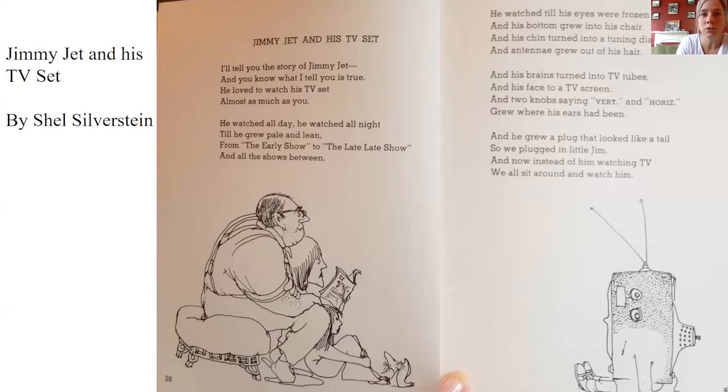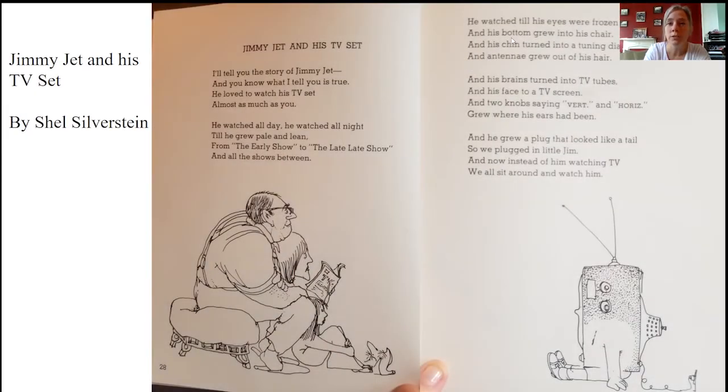Jimmy Jet and His TV Set. I'll tell you the story of Jimmy Jet, and you know what I tell you is true. He loved to watch his TV set almost as much as you. He watched all day, he watched all night, till he grew pale and lean, from the early show to the late, late show, and all the shows between. He watched till his eyes were frozen wide, and his bottom grew into his chair, and his chin turned into a tuning dial, and antennae grew out of his hair.